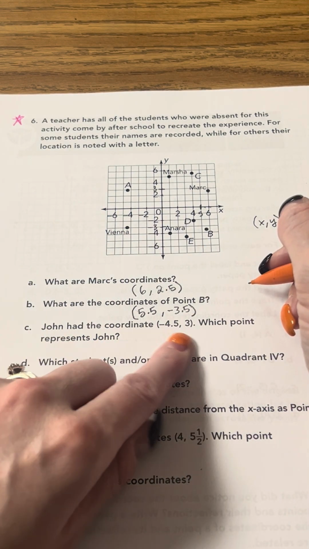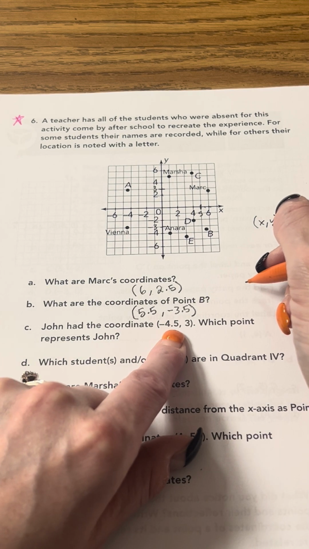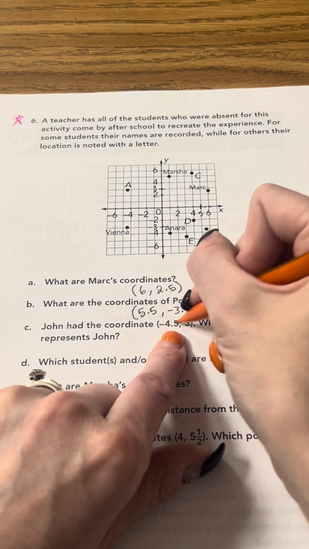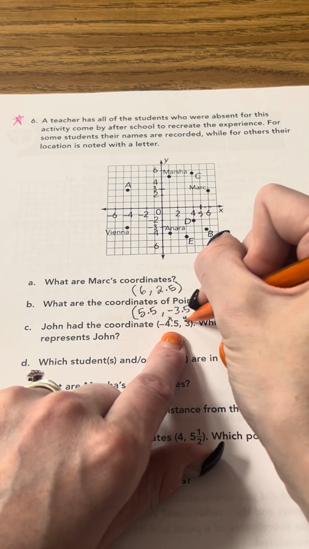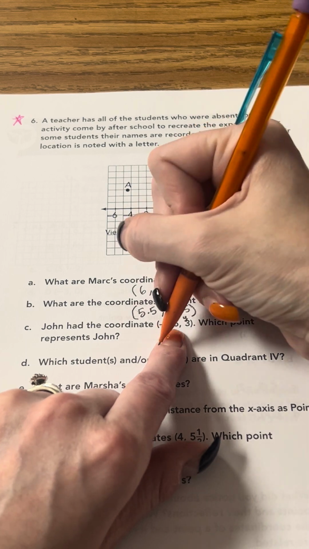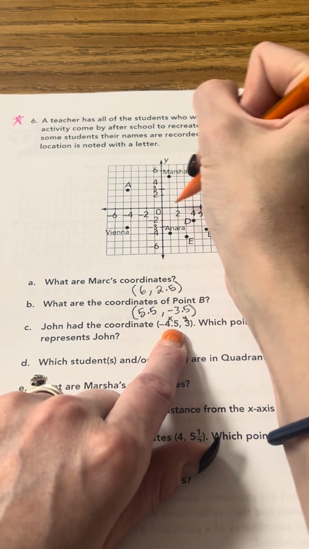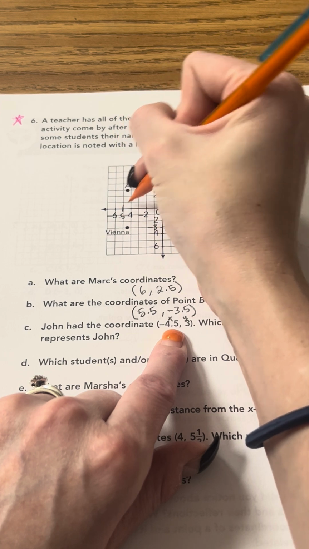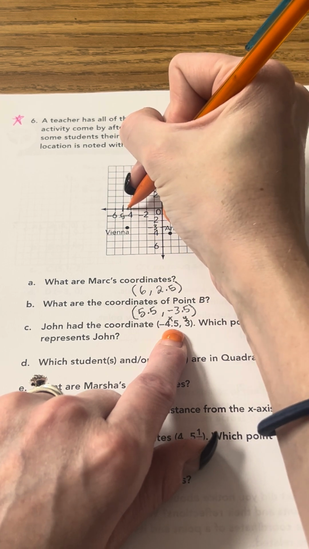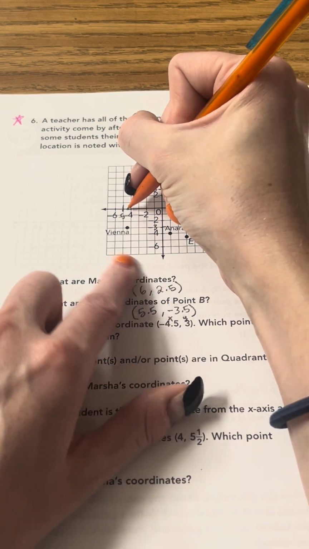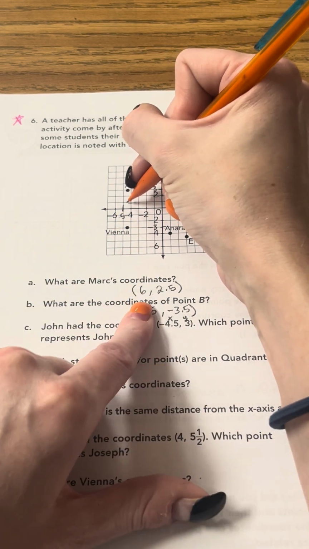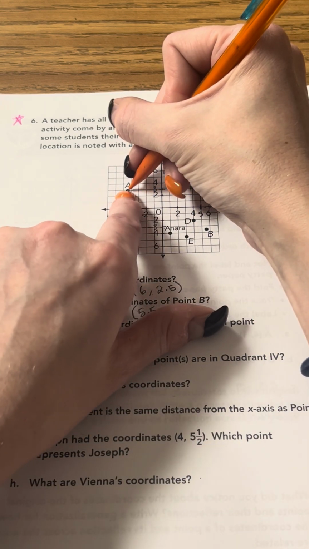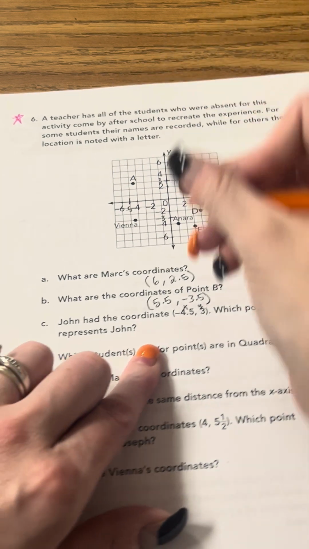6C, John had the coordinates of -4.5, 3. Which point represents John? So here, knowing that this is x and this is y, I'm going to find -4.5 on x. Well, this would be -5 right here. So -4.5 would be here. And then +3. Well, +3 would not be going down. That means it would have to go up, where it would land on the y-axis there. So that would be point A.